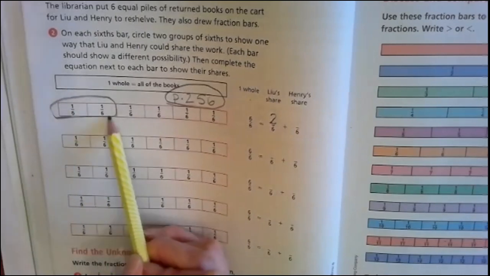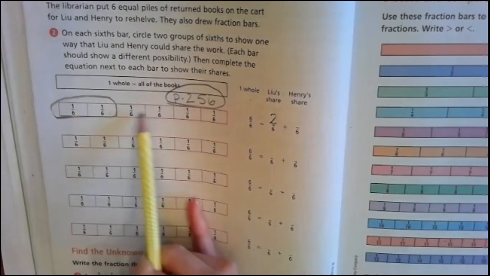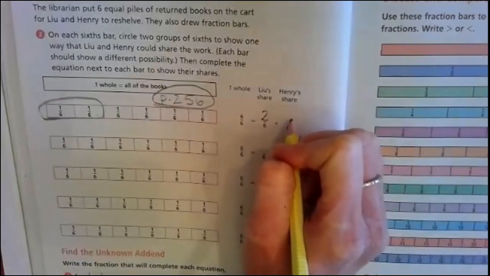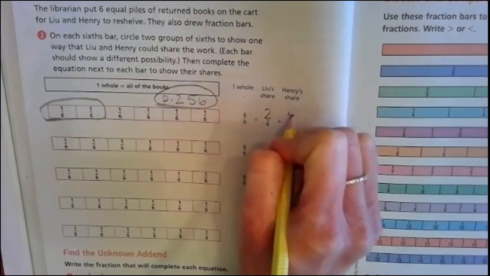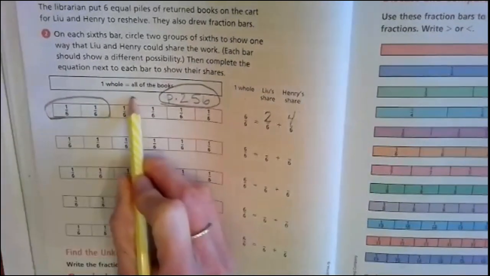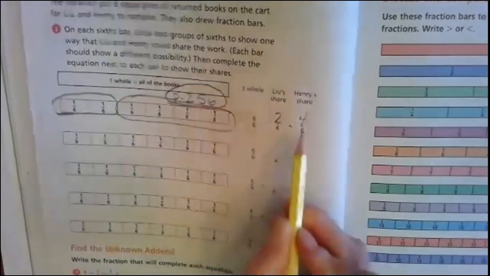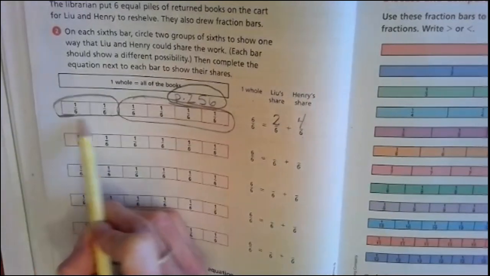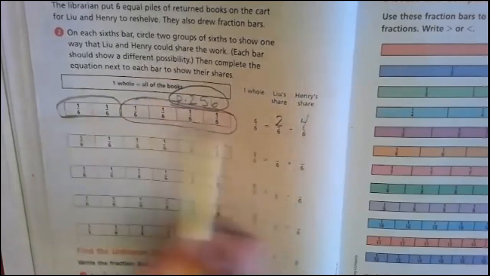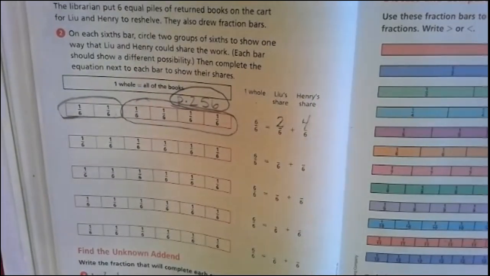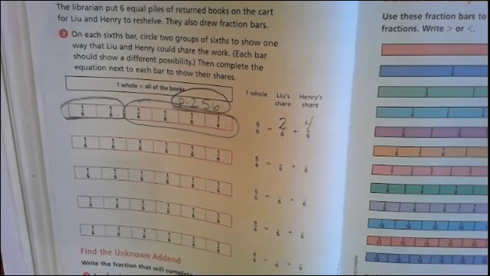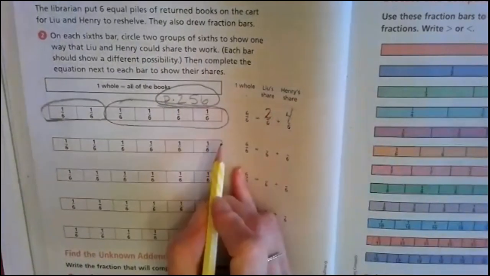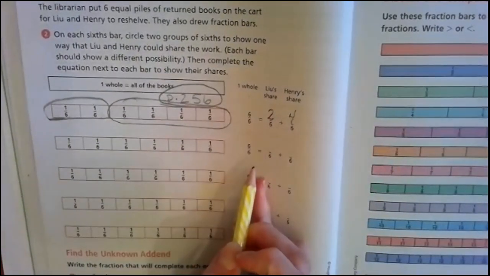So if Lou puts away 2 sixths, how much does Henry have to put away? Hopefully you're thinking 4. Because 2 sixths plus 4 sixths is all of the books on that shelf. Lou's share plus Henry's share equals the whole, and we have figured out how to add up fractions to equal a whole. Let's look at another possibility, still working with 6 sixths.